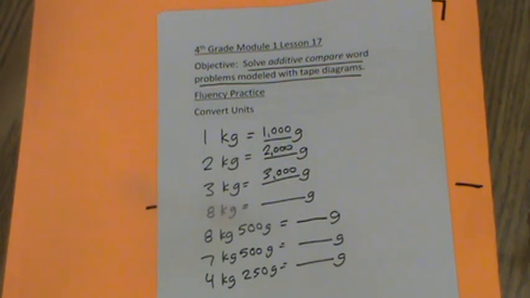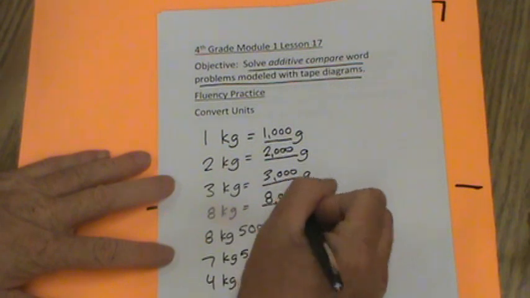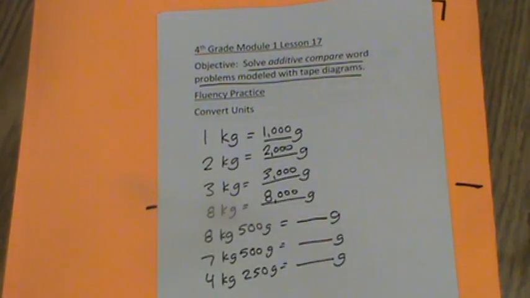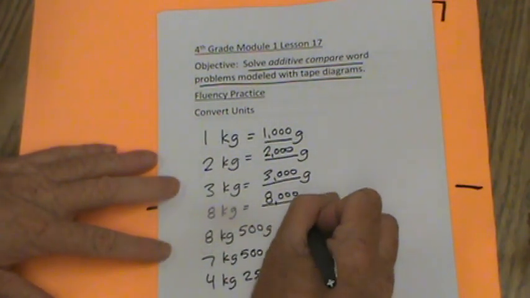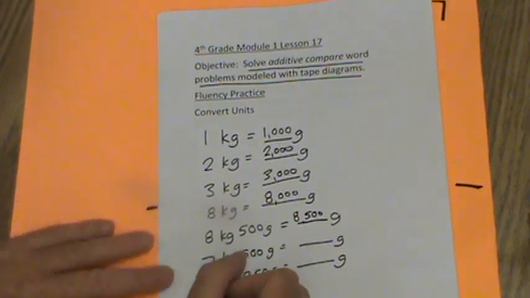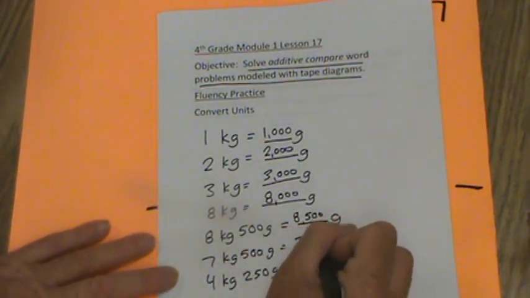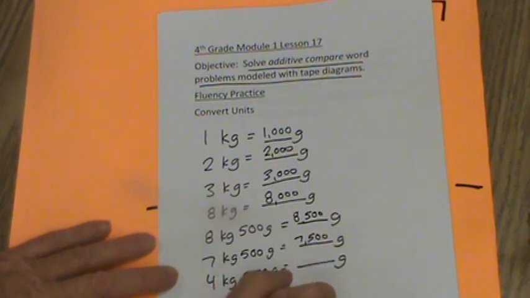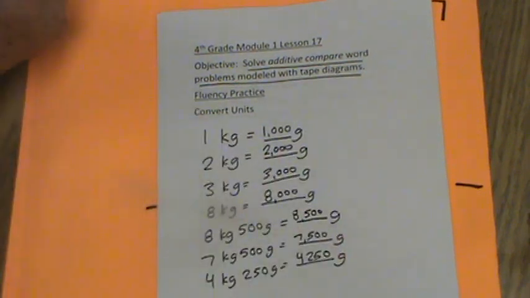Imagine that. 8 kilograms equals 8,000 grams. 8 kilograms, 500 grams seems to me that would equal 8,500 grams. 7 kilograms, 500 grams would be 7,500 grams. And 4 kilograms, 250 grams would be 4,250 grams.